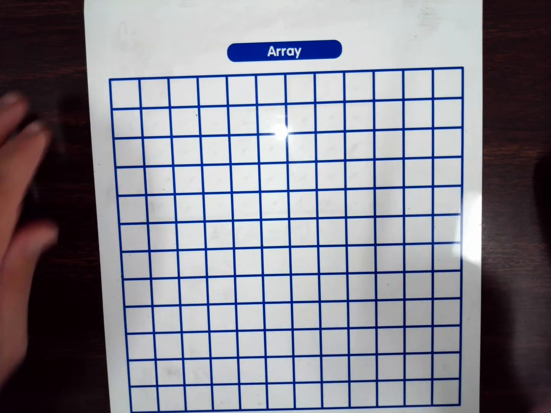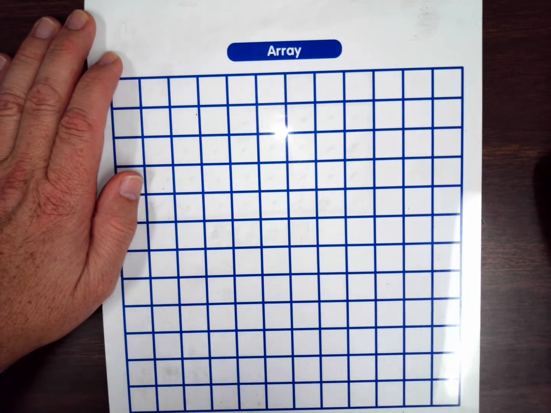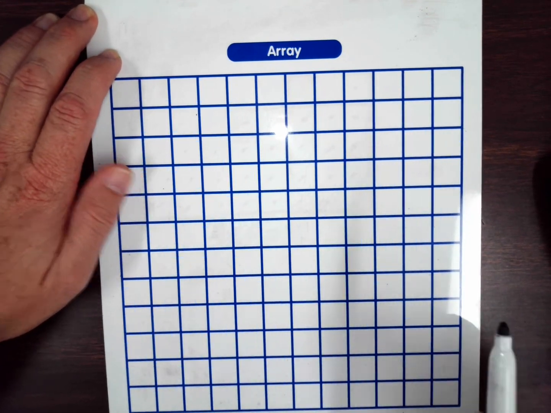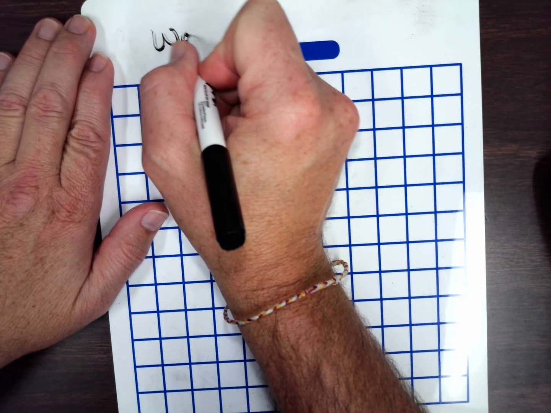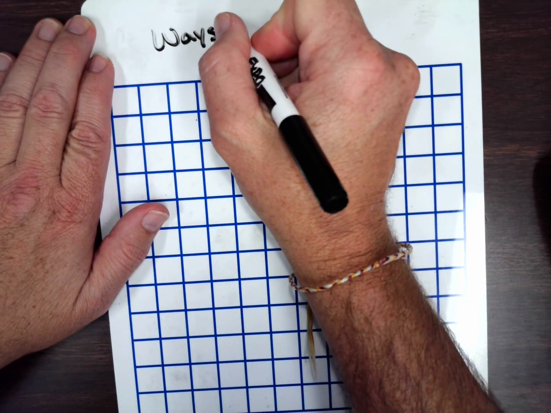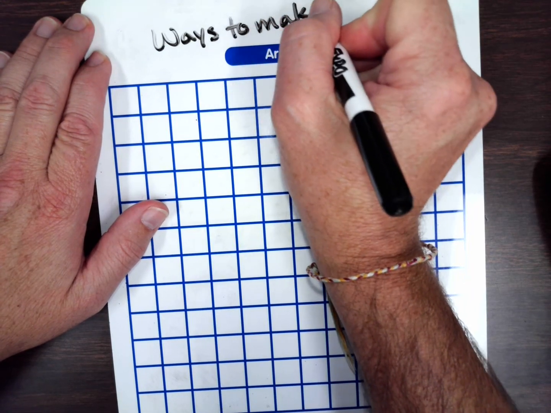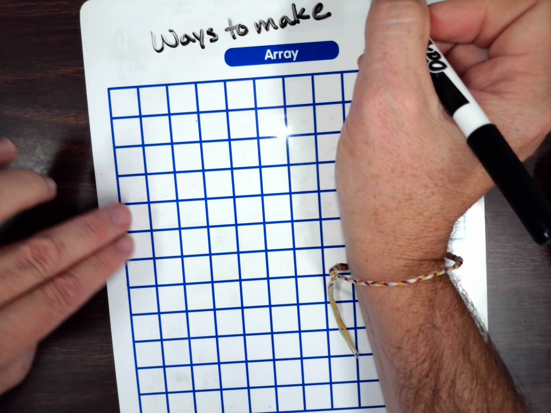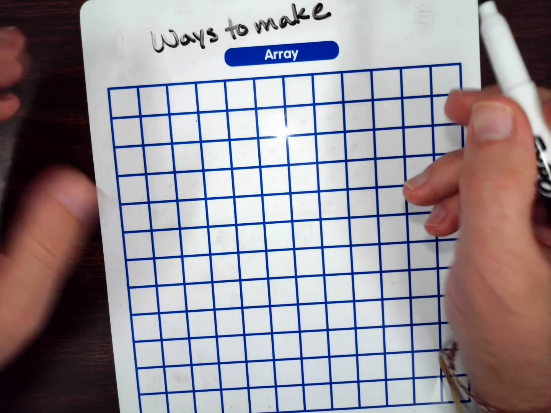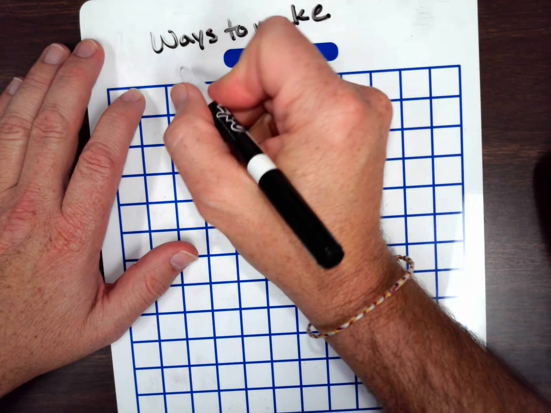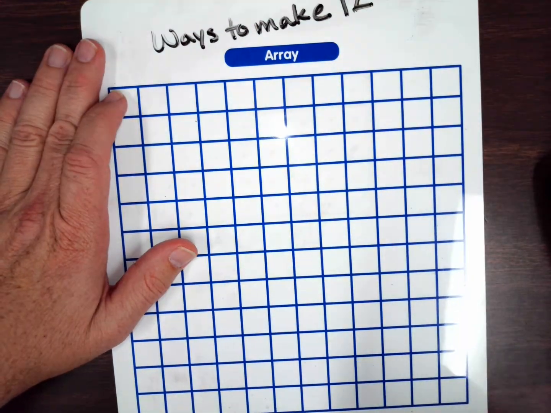So one of the things we can do is find out how many ways to make a number. And that number, let's do 12. We already worked with that number a little bit. So ways to make 12.